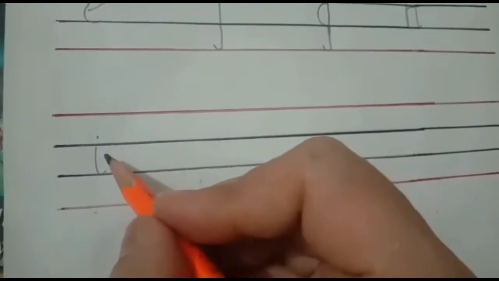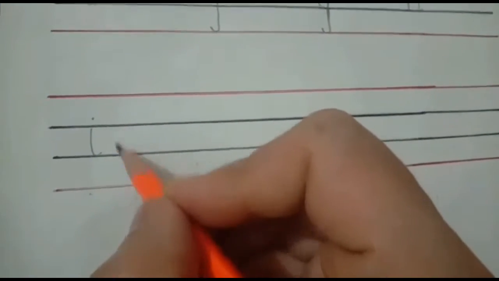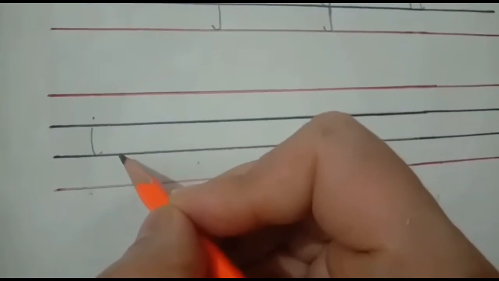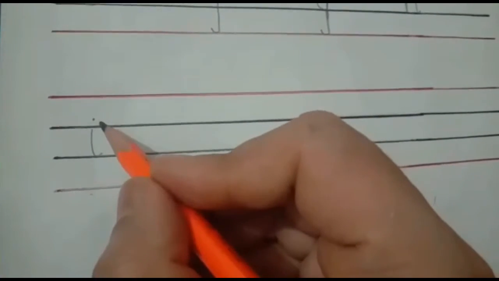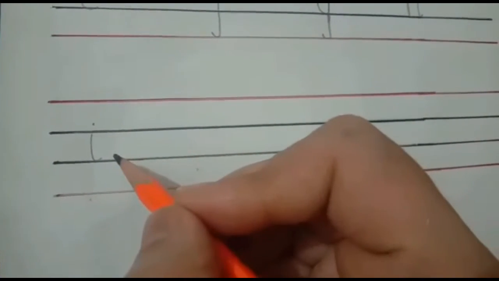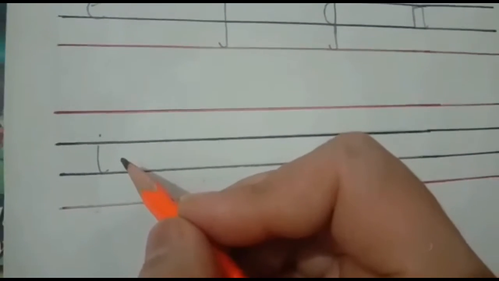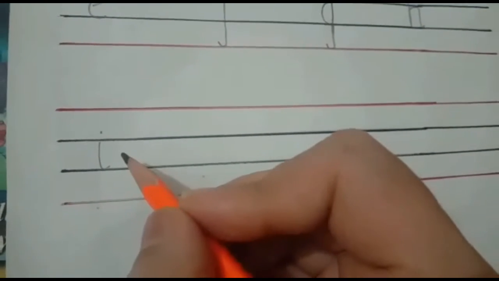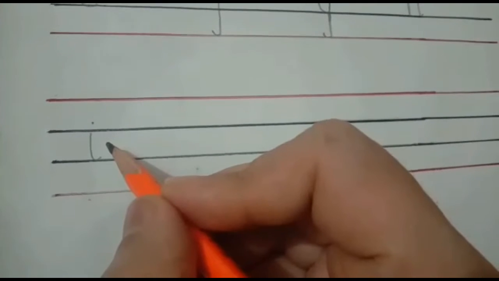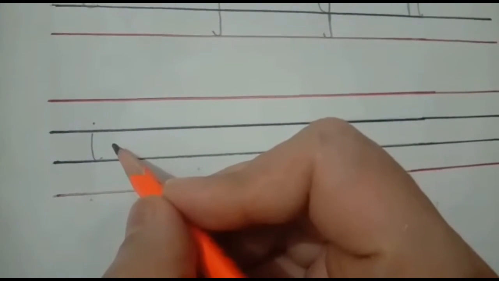It should be in two lines, middle and base, and it has a small dot. You know very well, i has two sounds. The first is i, as in apple sound, and the second sound is i.